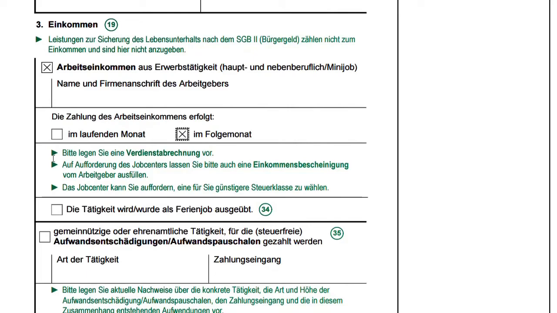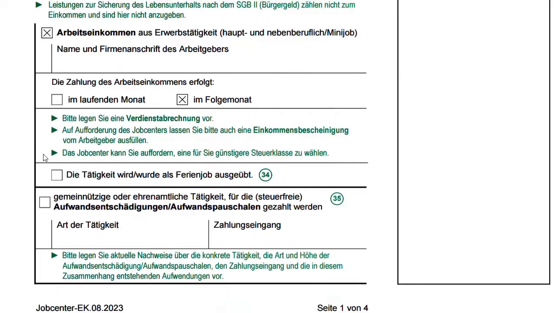You should also send the payroll of this person to the Jobcenter. The Jobcenter may also ask you to send the filled-in Einkommensbescheinigung, or the income confirmation, which should be filled in by the employer of this person and then sent to the Jobcenter. The Jobcenter may also ask this person to choose a better tax class, or Steuerklasse, in Germany.